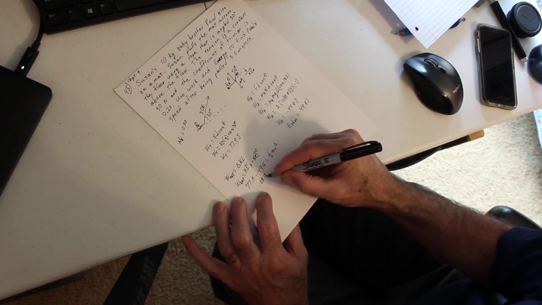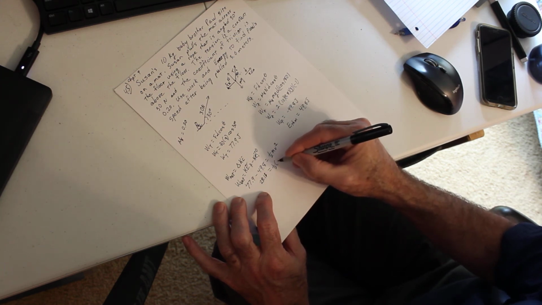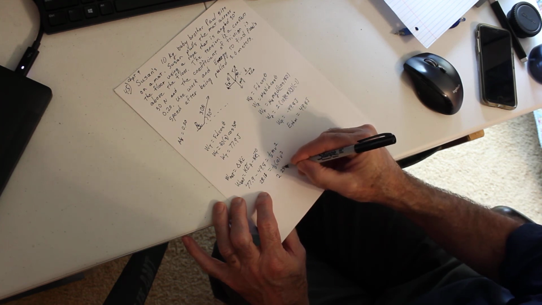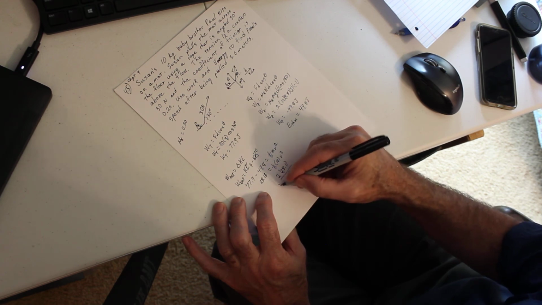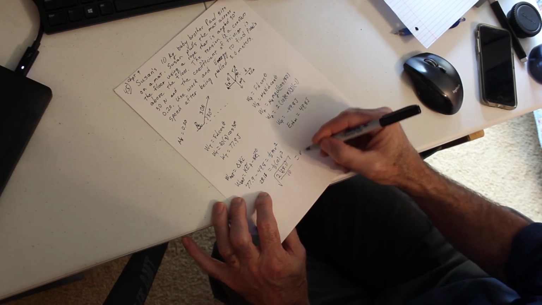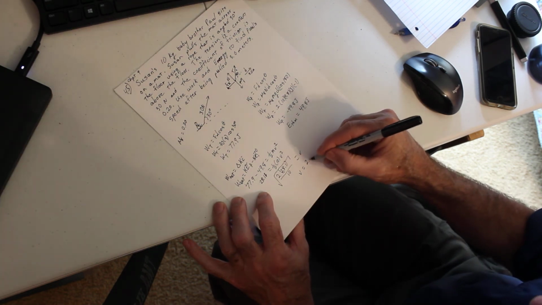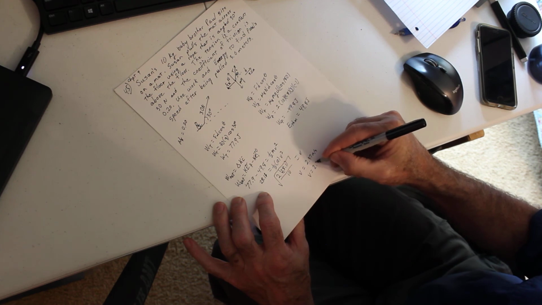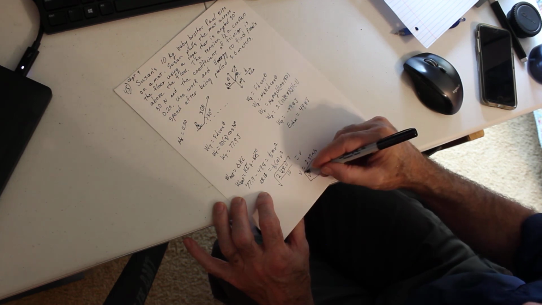28.1 joules is equal to 1/2 of 10 times v squared, or 2 times 28.1 over 10. Take the square root of that and we get the velocity. We get that the velocity is equal to 2.37 meters per second, or 2.4 meters per second for 2 sig figs.